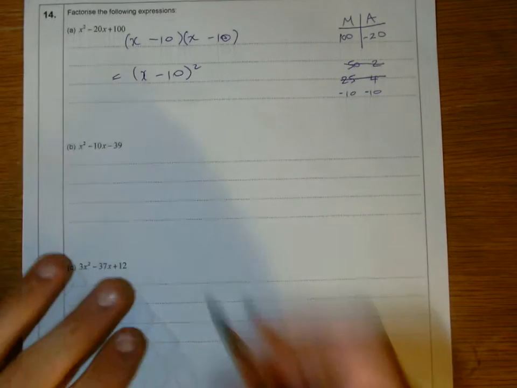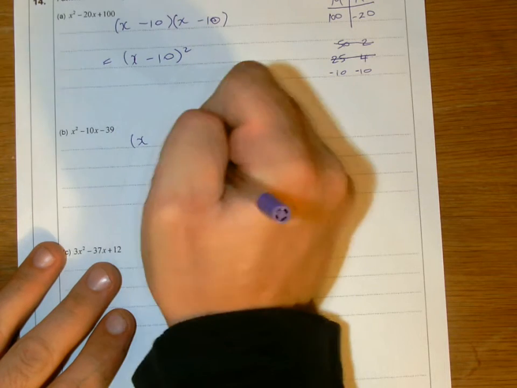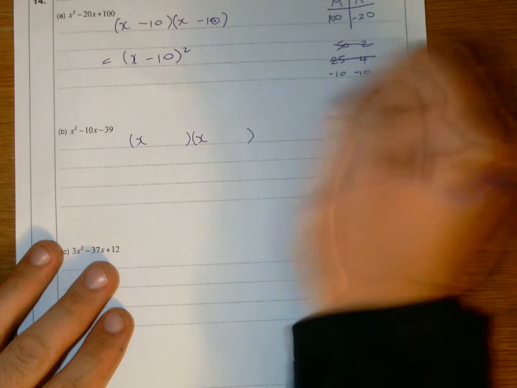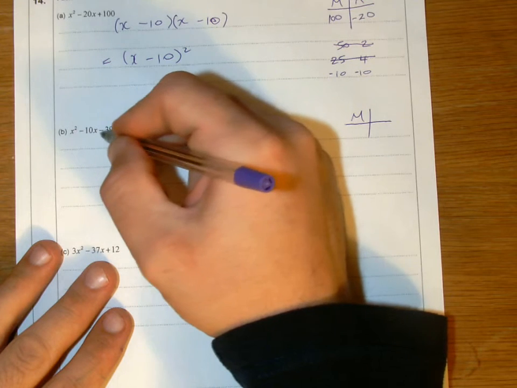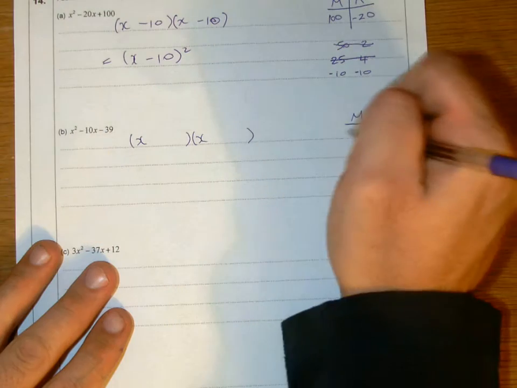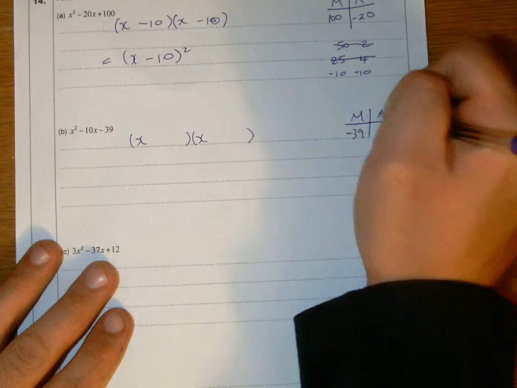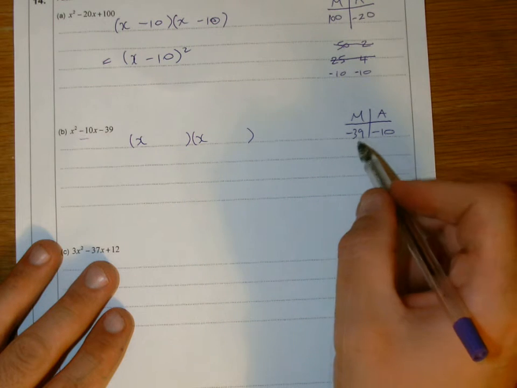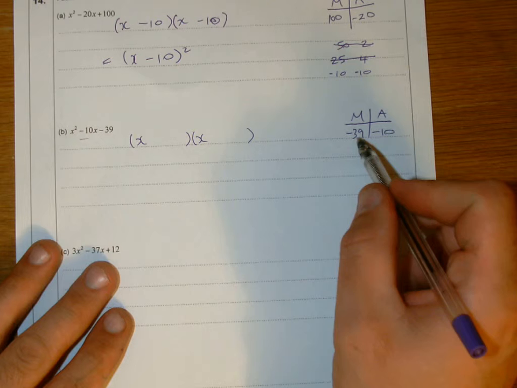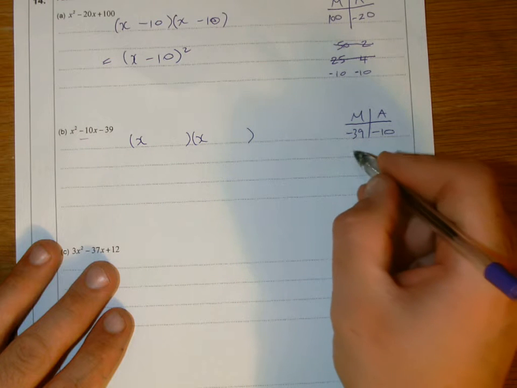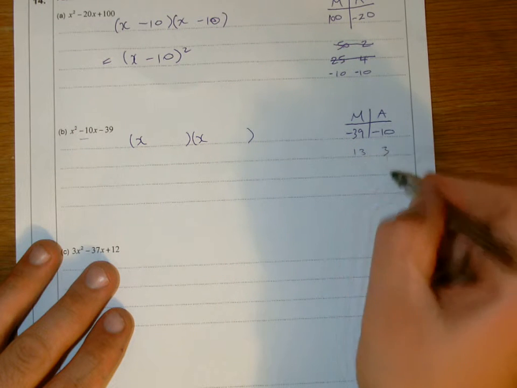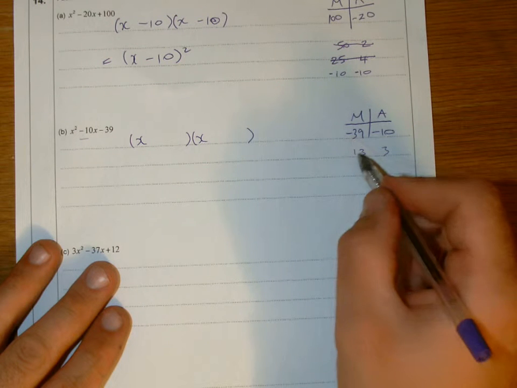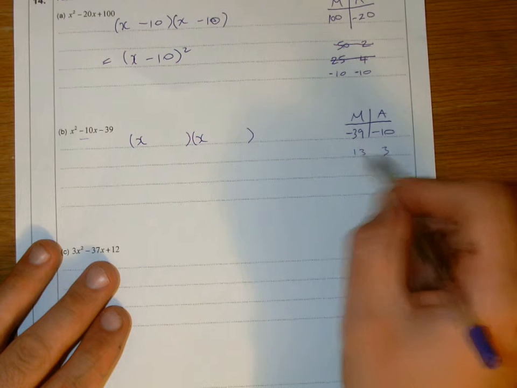Great. Part B, same sort of approach again. You start with x's in both brackets. Okay. And this time we're going to multiply to give minus 39. Okay, so the last number there is going to multiply to give that number there, so minus 39. Add up then to give this number here, which is minus 10. Okay, so two numbers. Think again of two numbers that multiply to give 39. Okay, so I'm thinking 13 and 3. Okay, that works, doesn't it? That multiplies to give 39. Don't worry about the minus, just think about two numbers that multiply to give 39, and those two work.